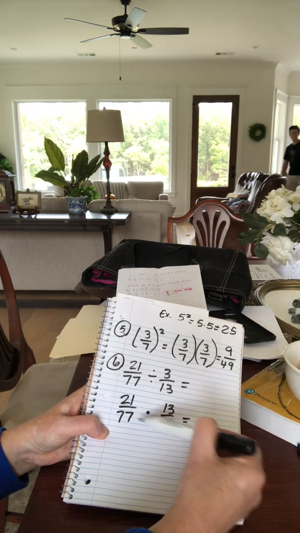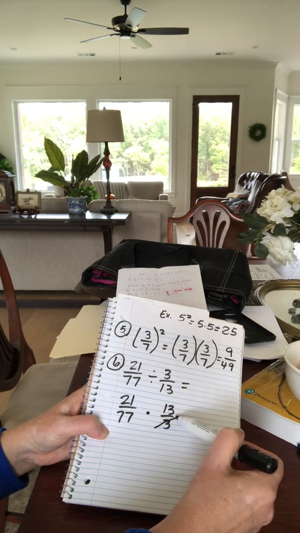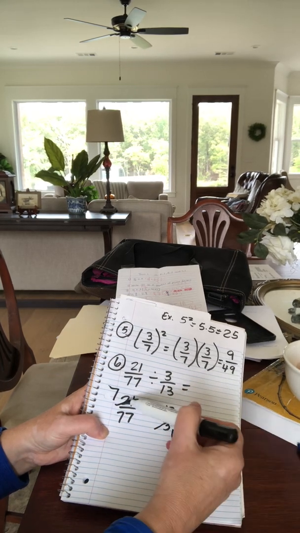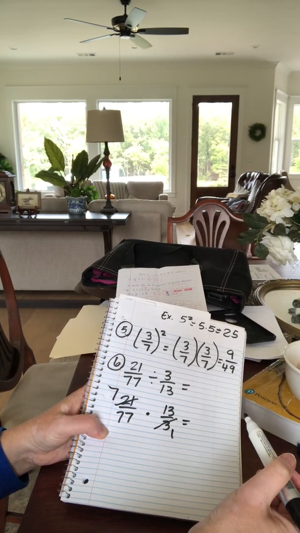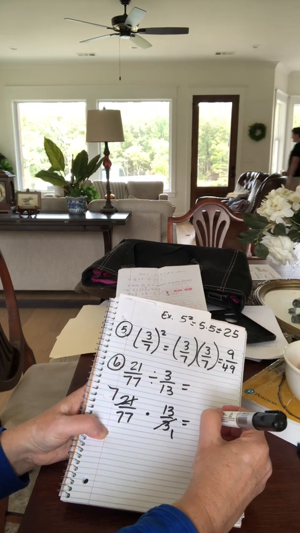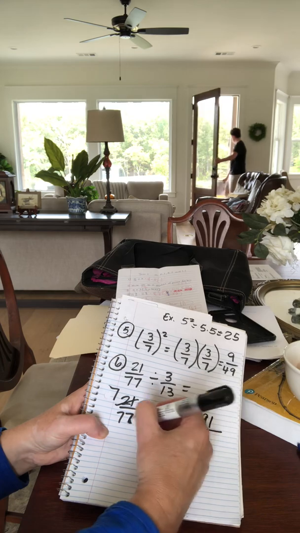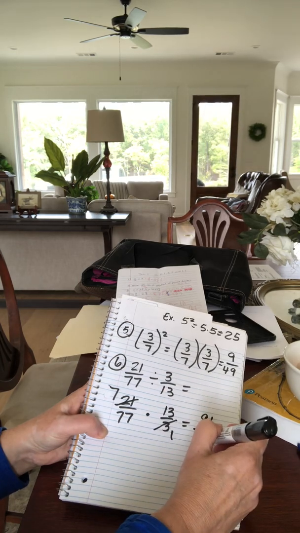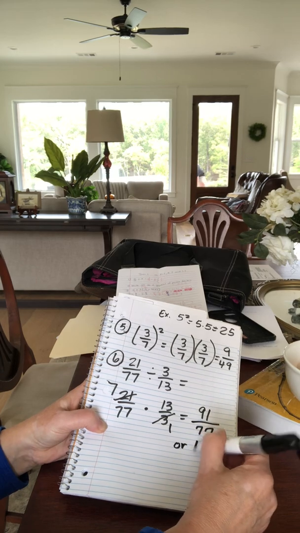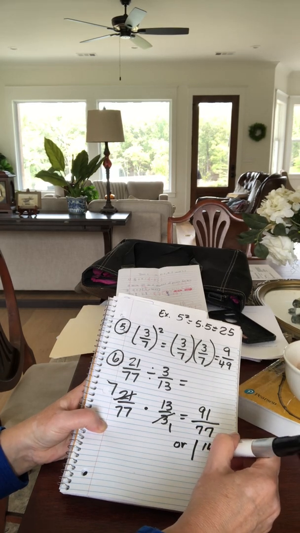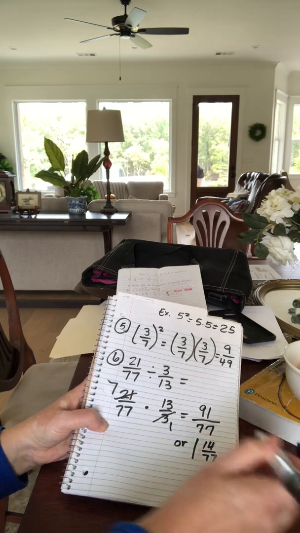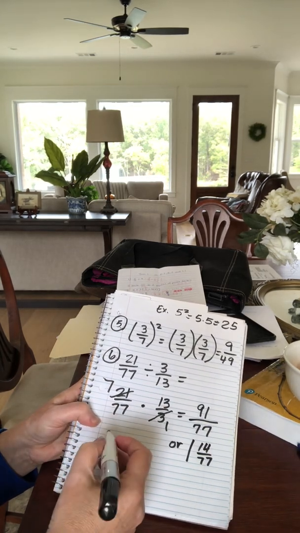So when multiplying fractions, you're going to cross out common factors if you can. So 3 goes into 3 one time, 3 goes into 21 7 times. Then we'll multiply straight across. 7 times 13 is 91. 77 times 1 is 77. Again, this answer's fine, or you could change it to a mixed number. So 91 over 77, or 1 and 14/77ths.